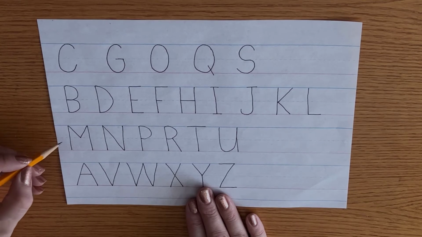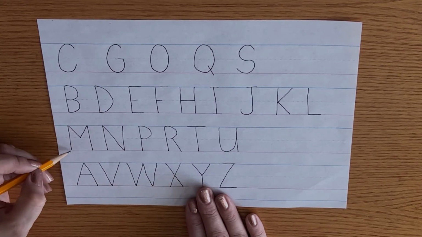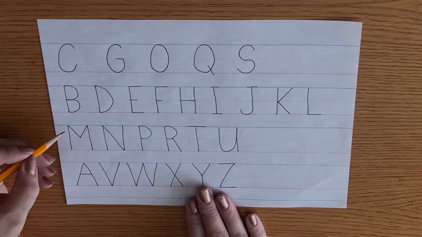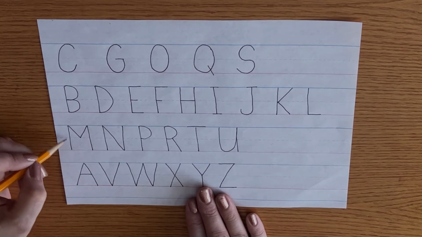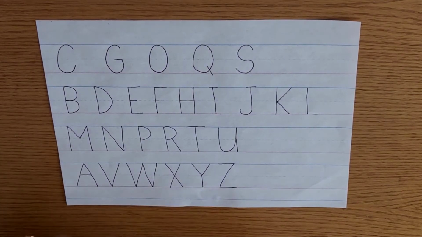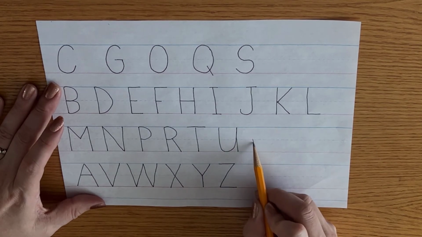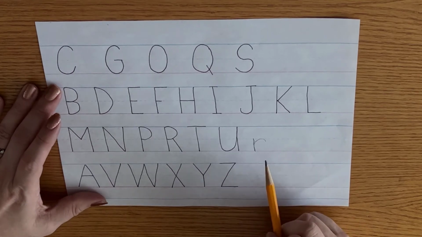M is the same way. This whole row is the same. You start at the top, you go down. Some kiddos will start at the bottom and go up to make an M. The general rule of thumb is you never start at the bottom of any letter and go up. And here's why. You don't want them to get in the habit of starting down here and going up and then down and then up to make a funny looking R. A lot of that happens.